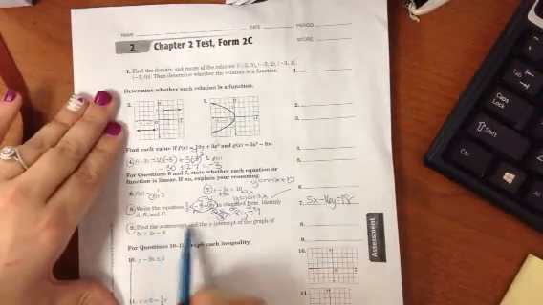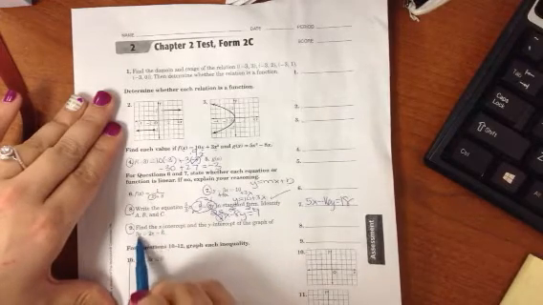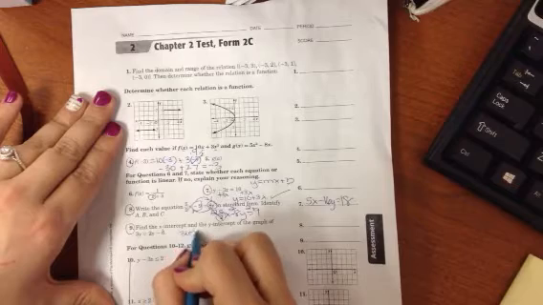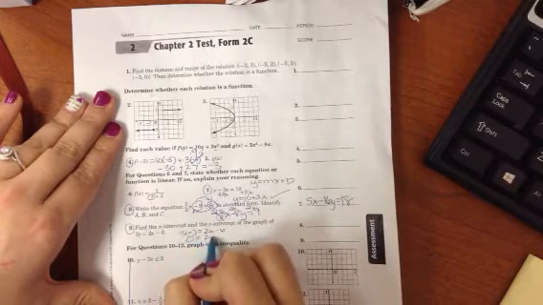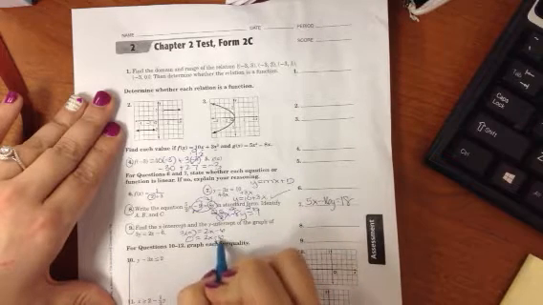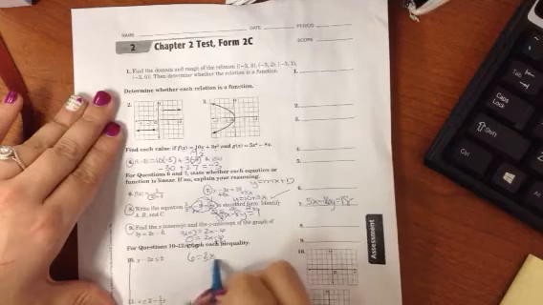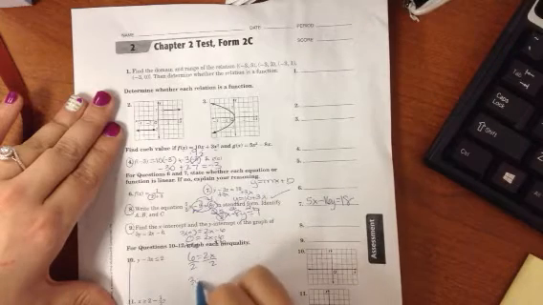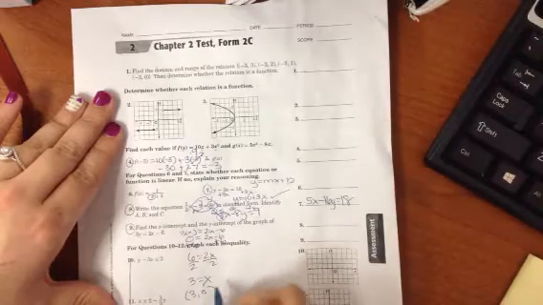Next one says find the x and y intercepts. So if you want to know the x intercept, you're going to plug in 0 for y. So 3 times 0 equal 2x minus 6. That's 0. 2x minus 6. I add the 6 over. Sorry, I'm running out of room. So 6 equal 2x. So if I divide by 2, x equals 3. So there's my x-intercept. 3, 0.